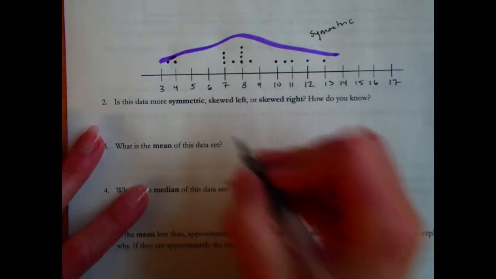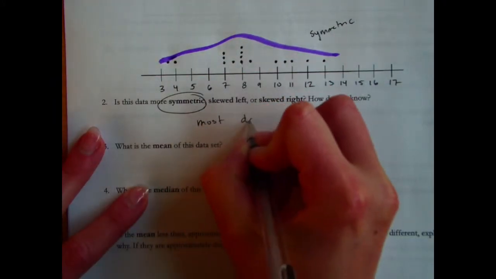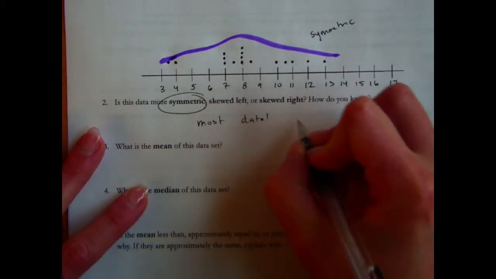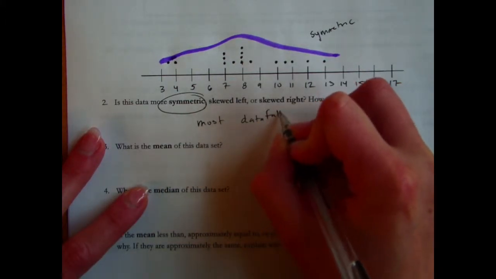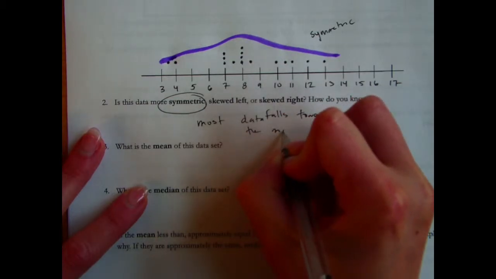And I'd say most data falls towards the middle, which is how I can tell it's symmetric.